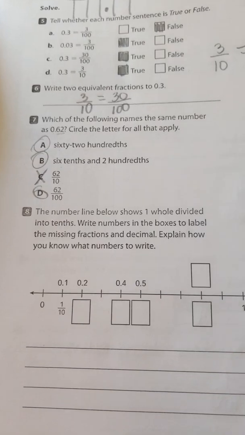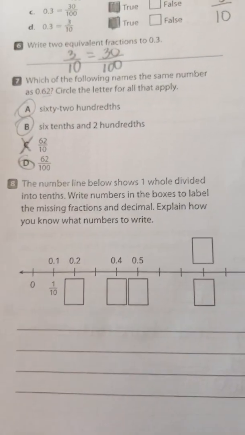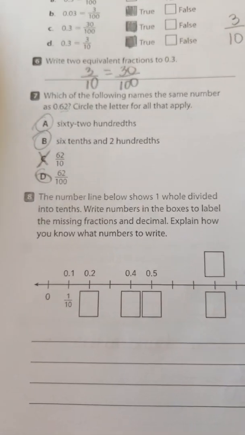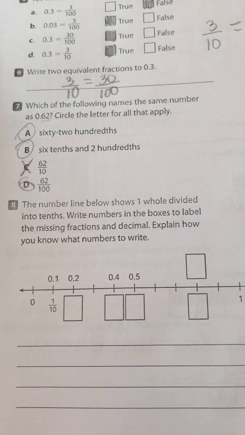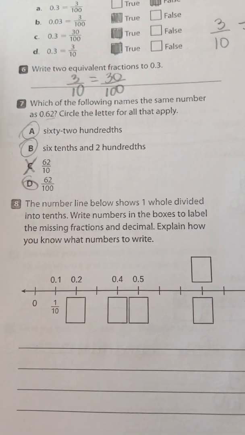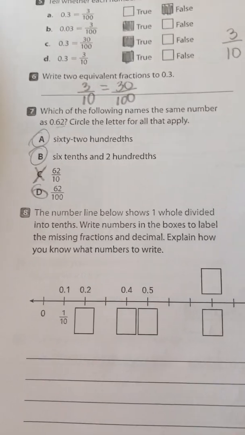All right, the number line below shows 1 whole divided into tenths. So here it starts at 0, goes up to 1, divided into tenths. Write numbers in the boxes to label the missing fractions. Explain how you know the numbers to write.